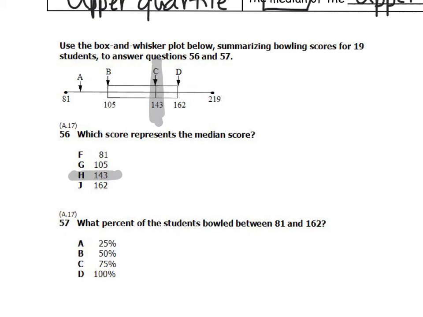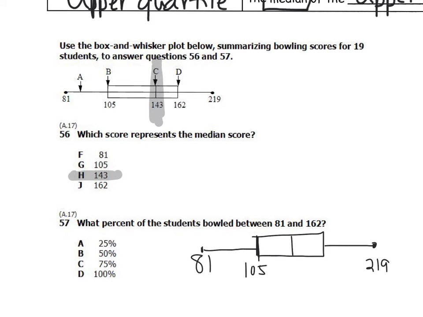Then it says, what percent of students bowled between 81 and 162? I'm looking at my box and whisker up there, and I'm seeing that 81 is the smallest number, and that's my whisker, and then I have the box, and then at the other end I've got 219, which is my largest. It looks like my lower quartile is at 105. The median of the entire thing is 143. And then the upper quartile median is at 162.